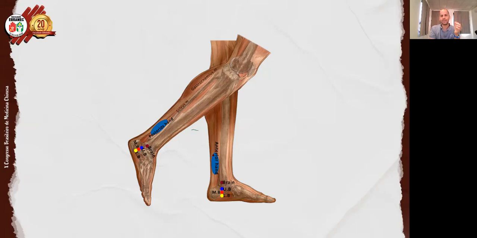And the area of the medial is around bladder 50, around kidney 7 and 8 area. Again, that's where you want to press, see if he has improvement in his plantar hand. If he has improvement in the plantar hand, that's the area which you needle.